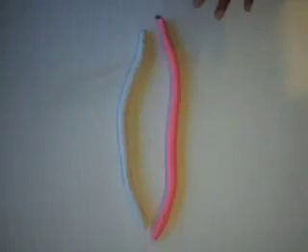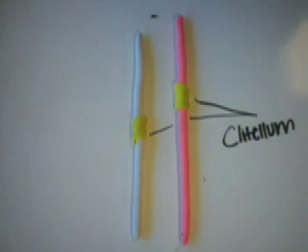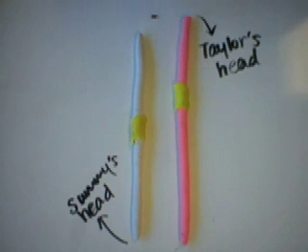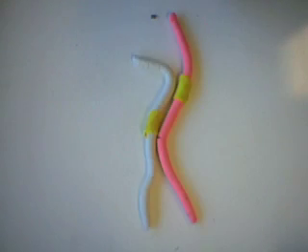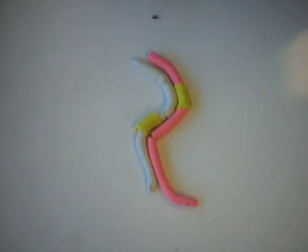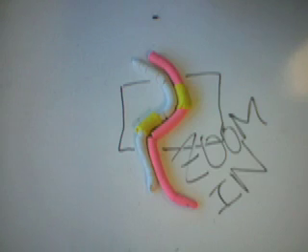Reproduction! The clitellum is a reproductive organ. They reproduce by lining themselves up in opposite directions, and then they exchange sperm and separate. The received sperm are stored temporarily in the clitellum.